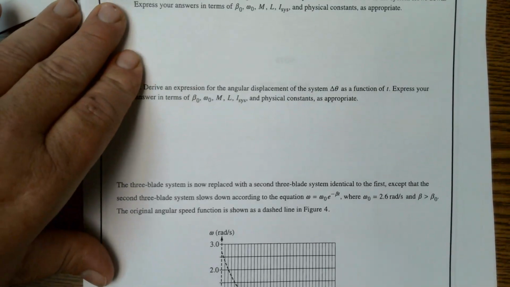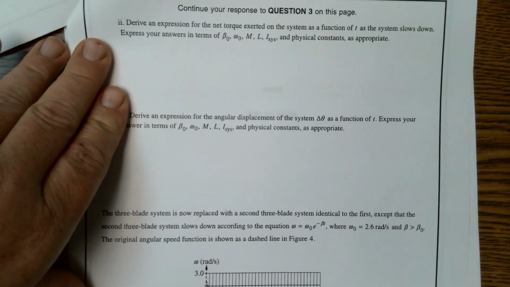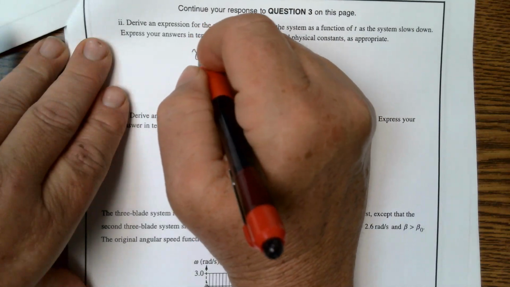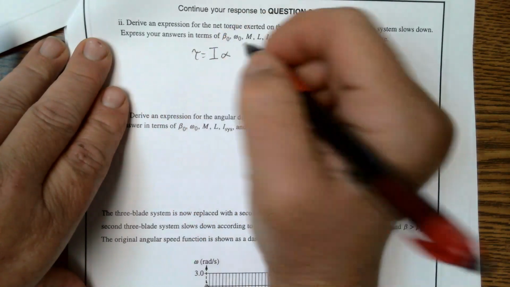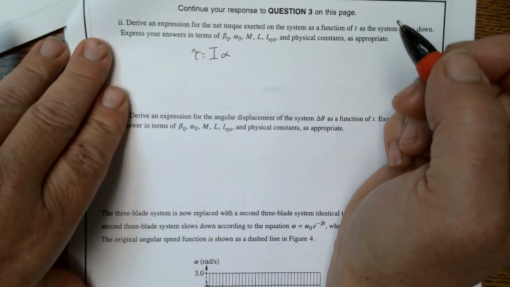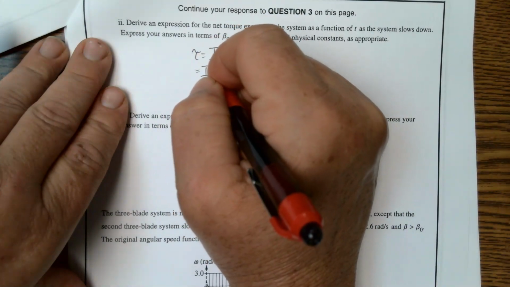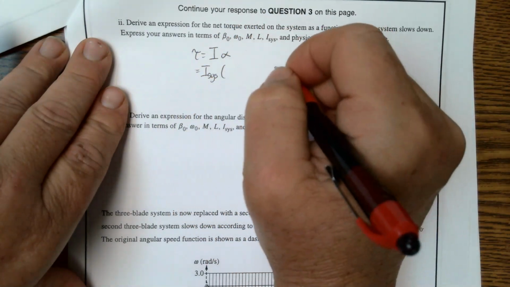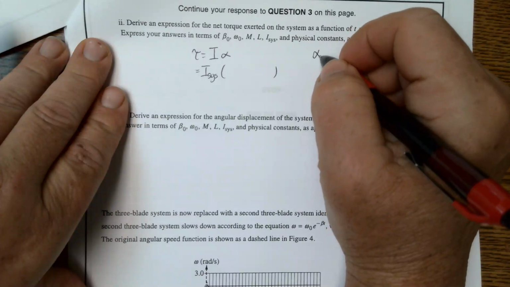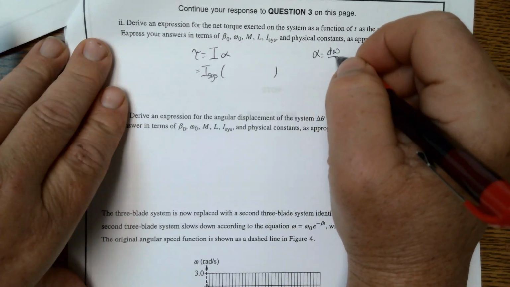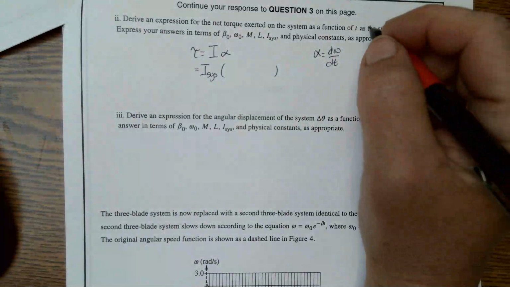Derive an expression for the net torque exerted on the system as it slows down and express all your answers in terms of the following. Well, torque is equal to I alpha. And they told me I can use I of the system, so I don't have to plug that number in. But I need alpha. Well, alpha is the derivative of velocity because alpha is acceleration.